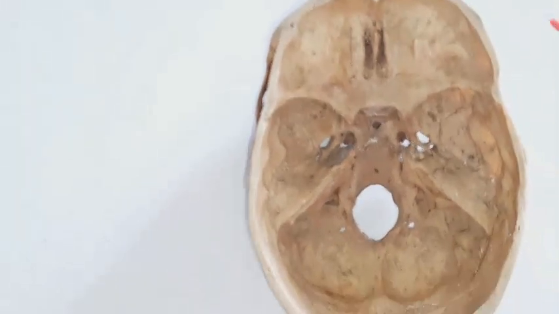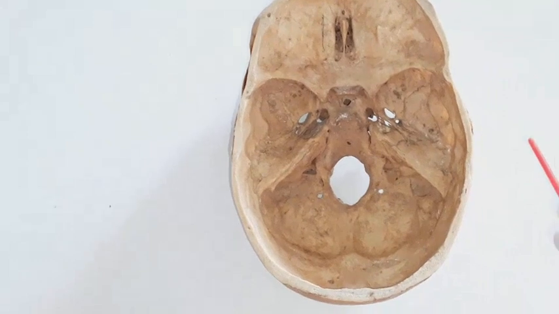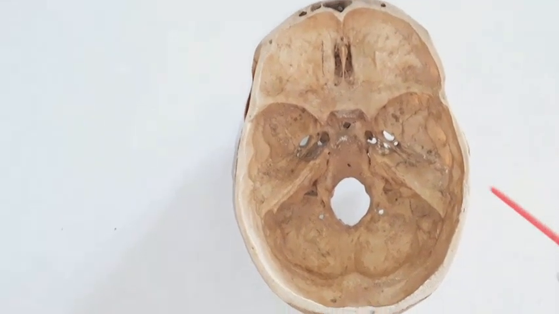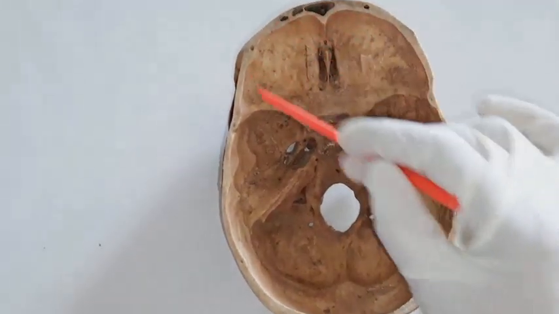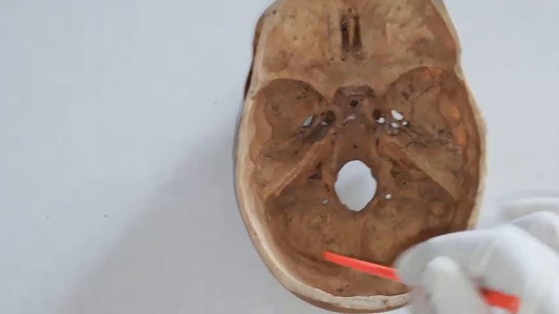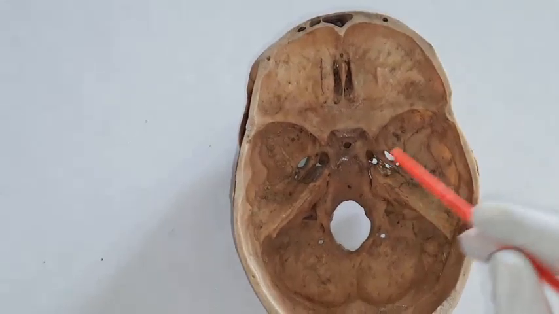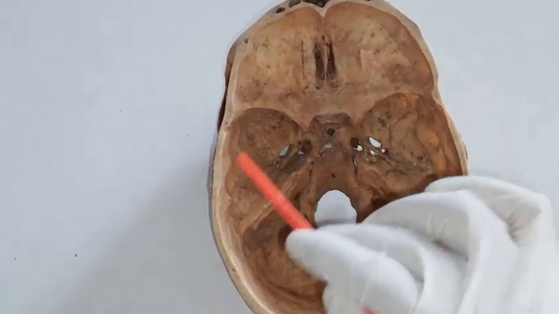Good morning, students. We'll continue with our lecture on the interior of the skull. Now, yesterday we had seen that the interior of the skull was divided into the anterior cranial fossa, the middle cranial fossa, and the posterior cranial fossa. Today we are going to study the middle cranial fossa.